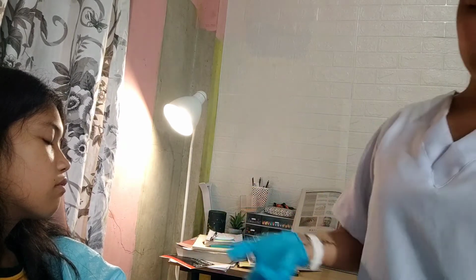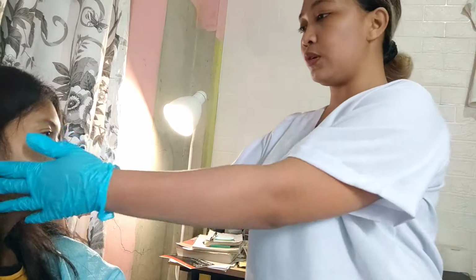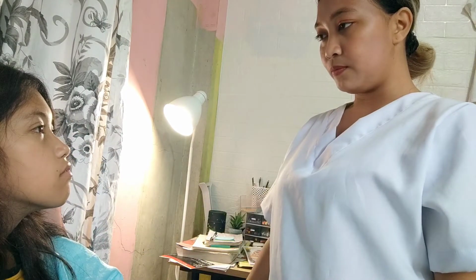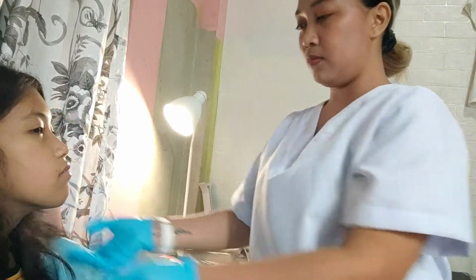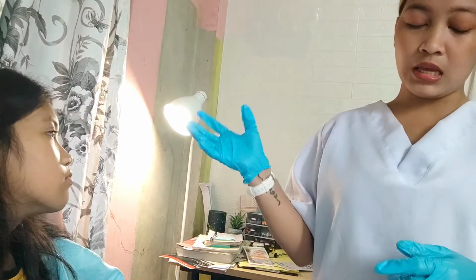We will be doing this by inspecting or observing first the area over the lacrimal gland and the puncta. So ma'am, I need you to look straight at me, please. Okay. Alright. Now upon observation of the client's lacrimal area, there is no swelling or redness, and the puncta is visible and without swelling as well, and it is slightly turned towards the eye.